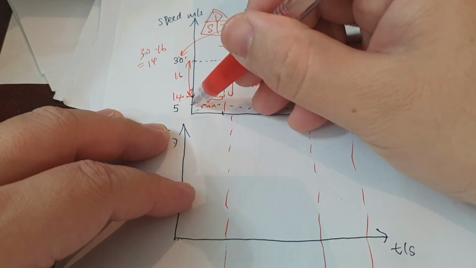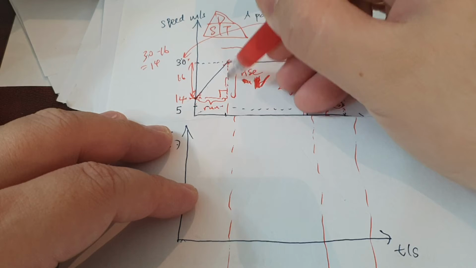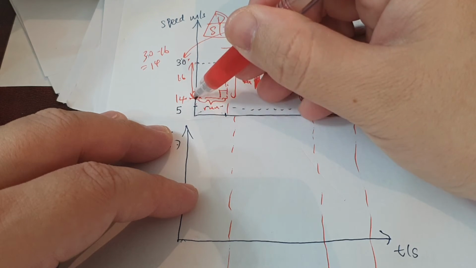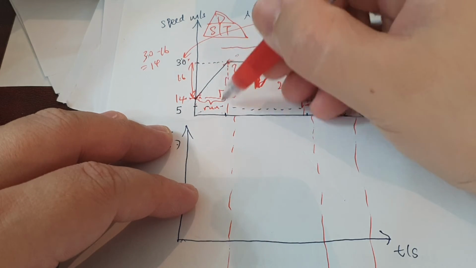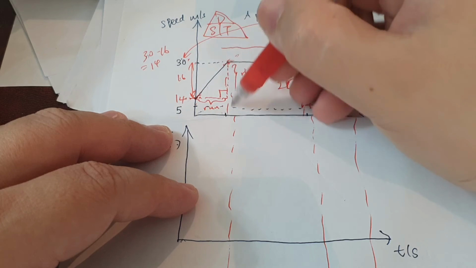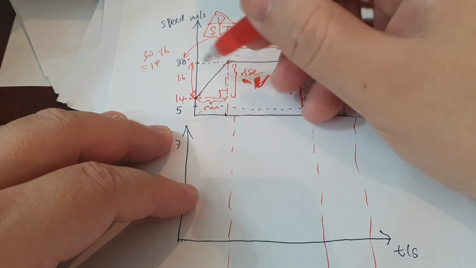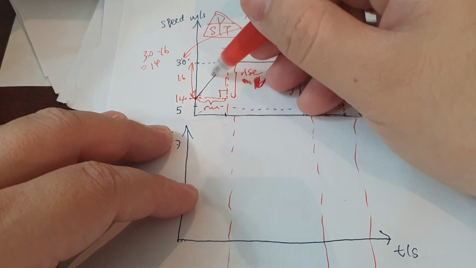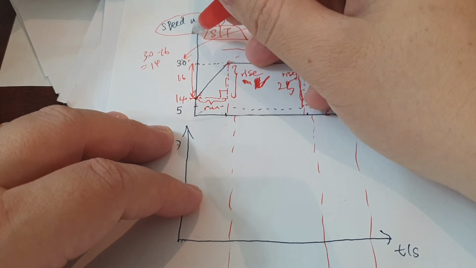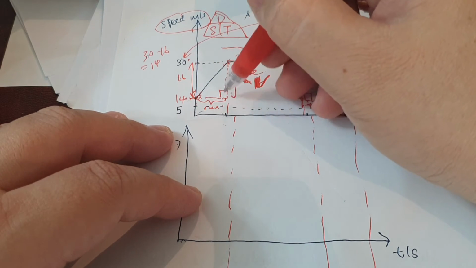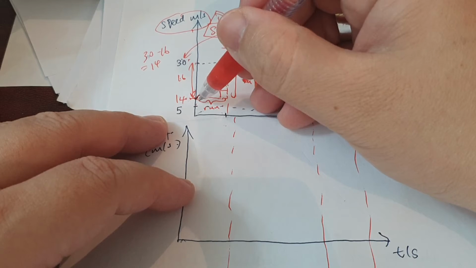Isn't speed times time the area of this thing? You're finding the area. So remember, the area under a speed time graph is the distance traveled.